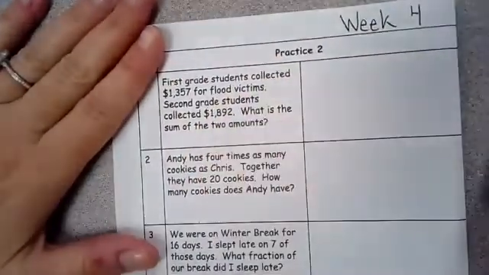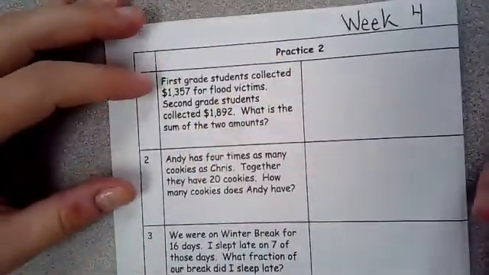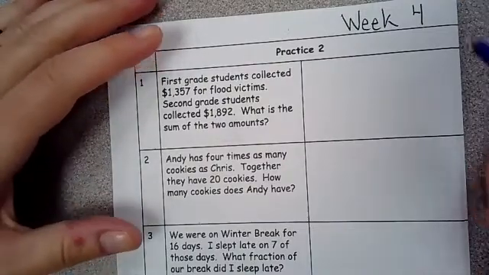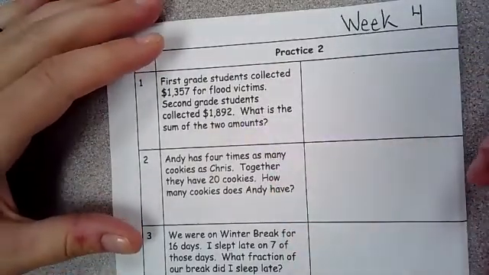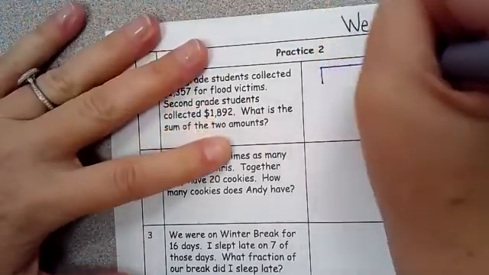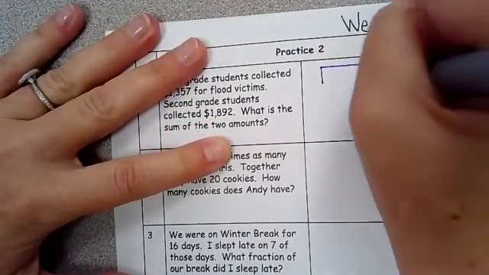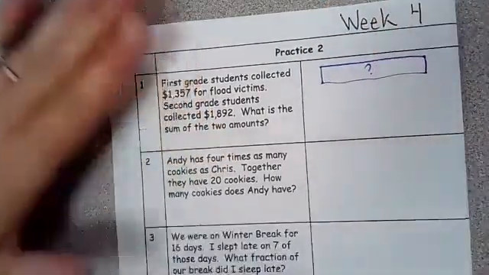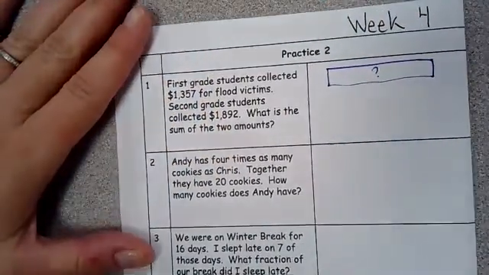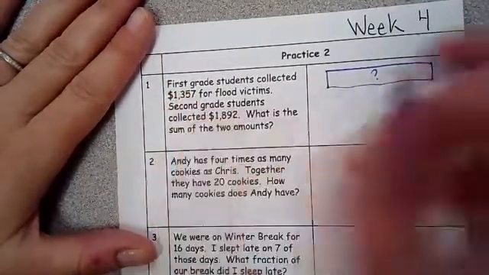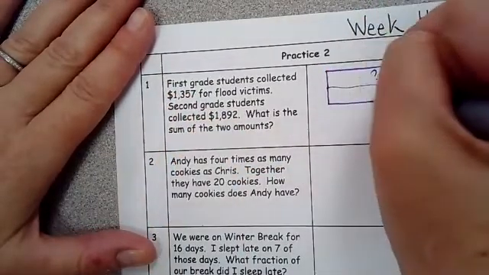All right. First grade students collected $1,357 for flood victims. Second grade students collected $1,892. What is the sum of the two amounts? So we're going to draw a bar. And in bar model world, total goes on the top, and we don't know the total. We don't know the sum, so put a question mark up there. But we do have two parts, okay? They're not equal, so draw one slightly smaller than the other.